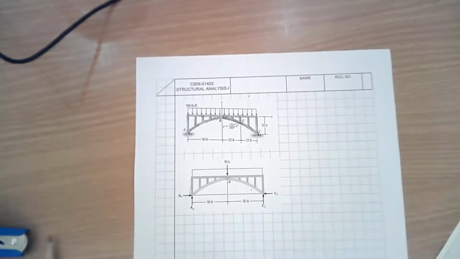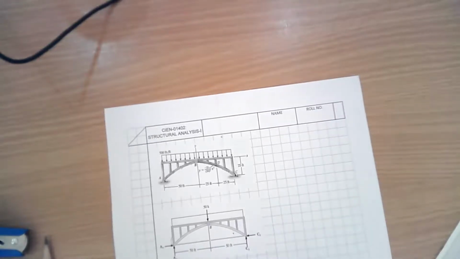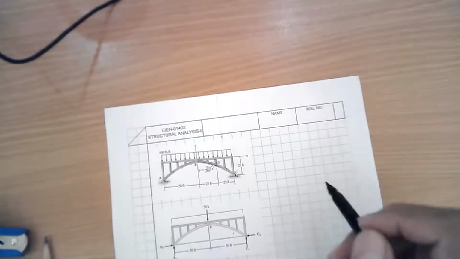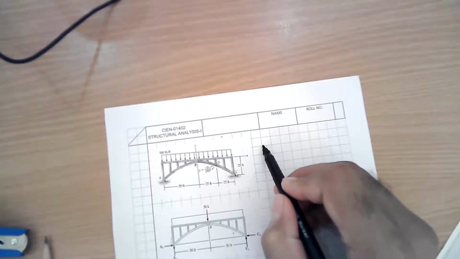So now the first step is to calculate the reactions.